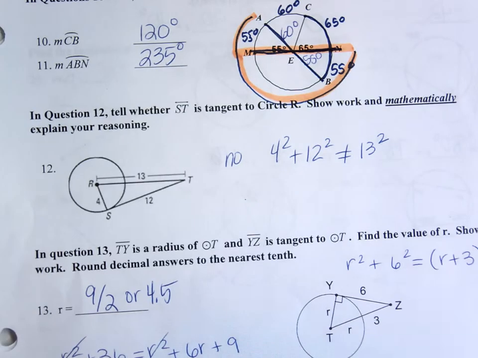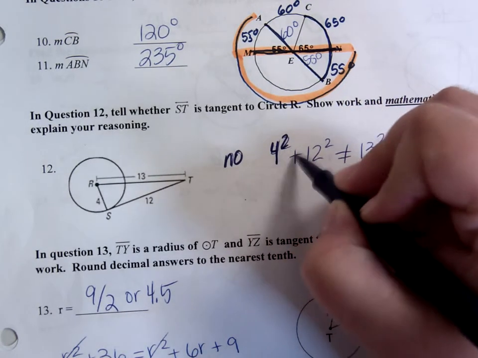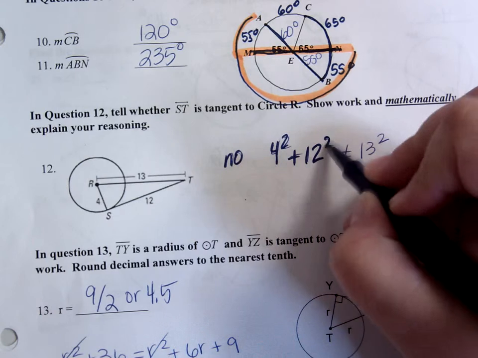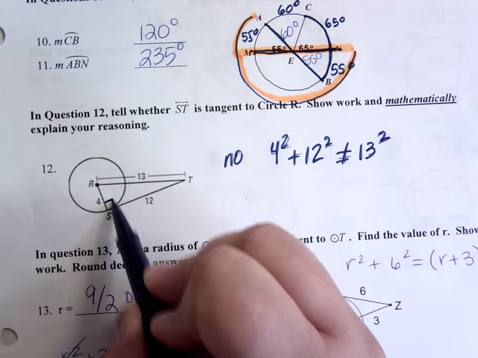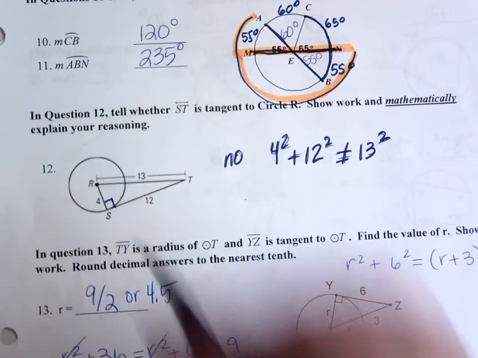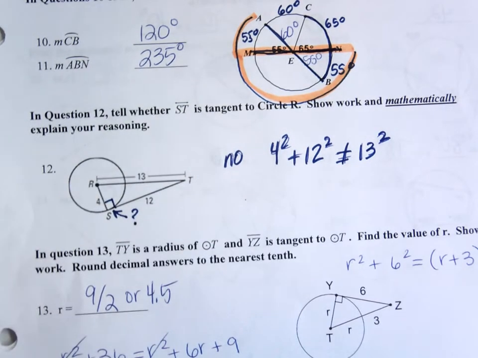In question 12, you needed to say this specifically: no, because 4 squared plus 12 squared does not equal 13 squared, by the Pythagorean theorem. It has to be a right angle here for this to be a tangent. And that's basically what we're asking: is this a right angle? If it's not a right angle, then that's not a tangent.